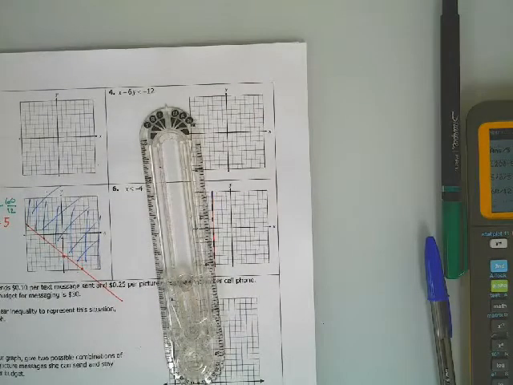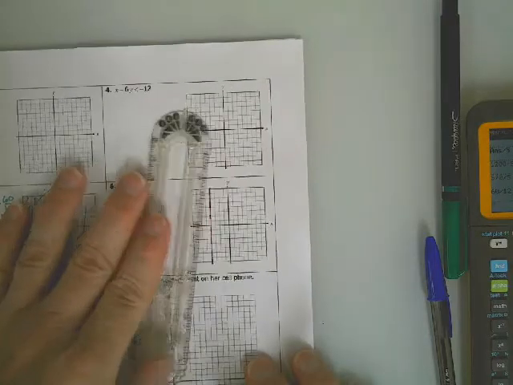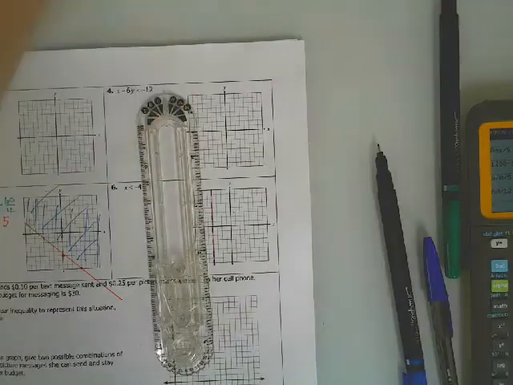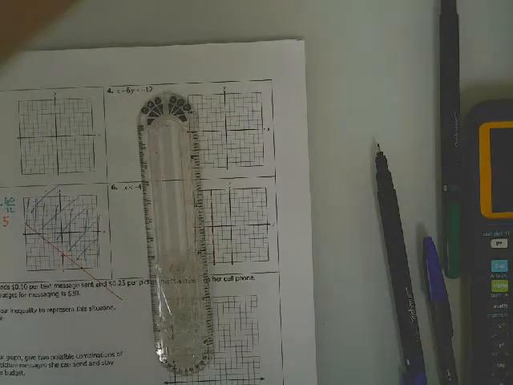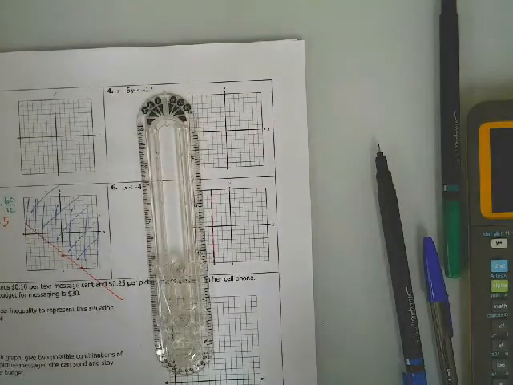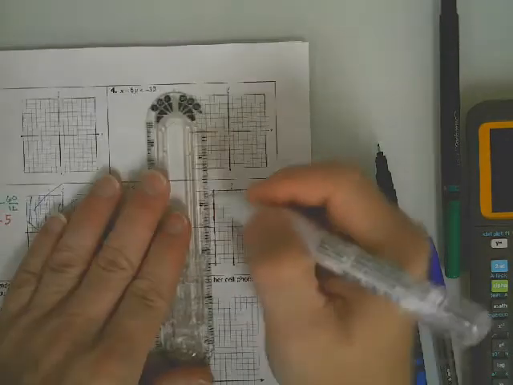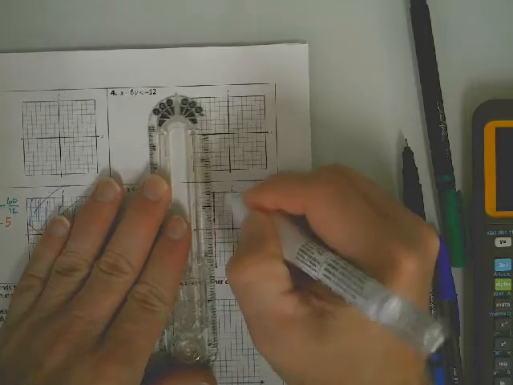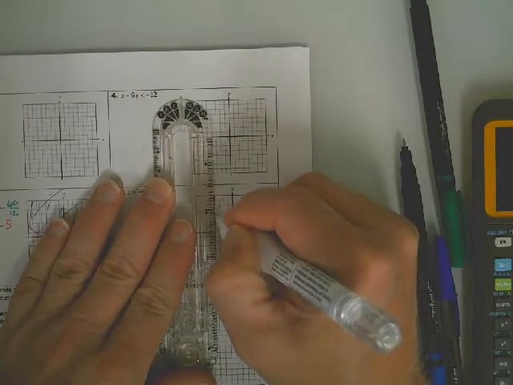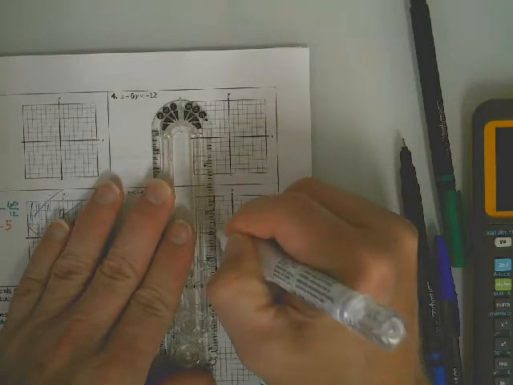Okay, so we have a dash line here. Let me fix that a little better, and I know you guys probably are using pencils, hopefully. I'm only using the markers because I think the color makes it easy for you to see.